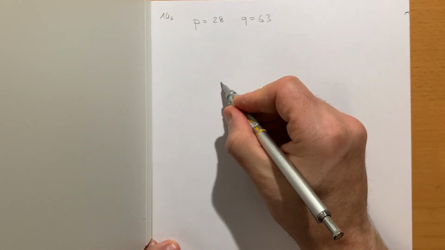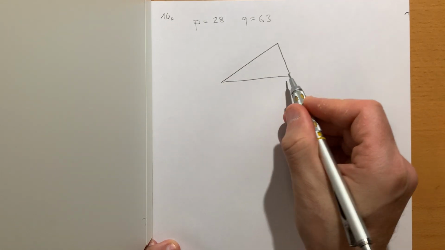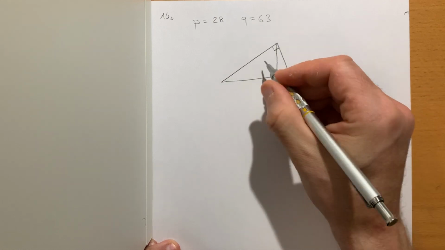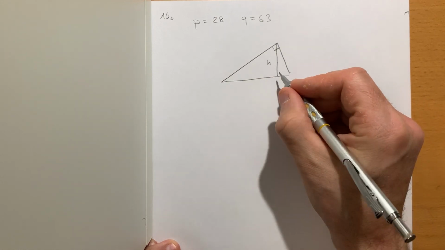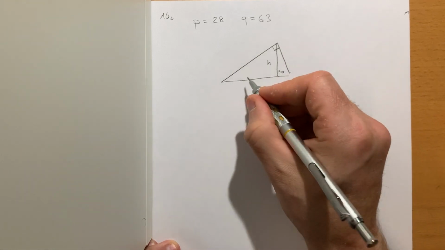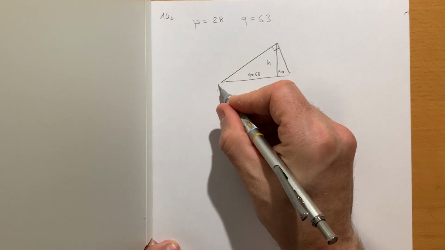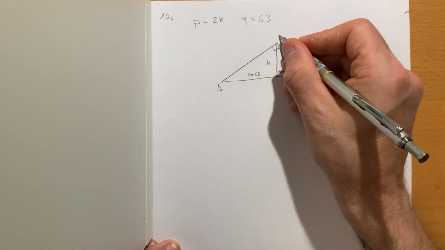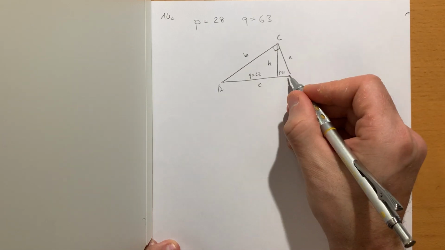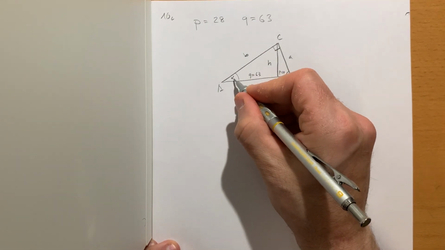Again, we're going to draw a right-angled triangle. Just a quick hand sketch. This is the right angle. Here, this is the height. This is P, 28. This is Q, 63. A, B, C. This is B. This is A. This is C. This is the angle beta. And this is the angle alpha.